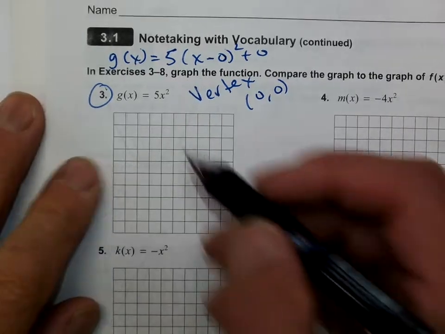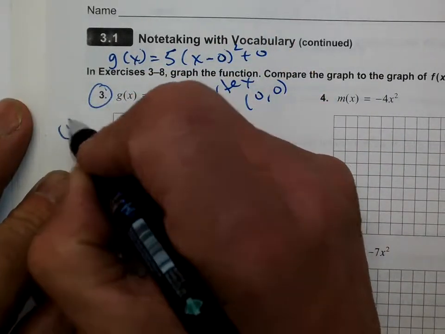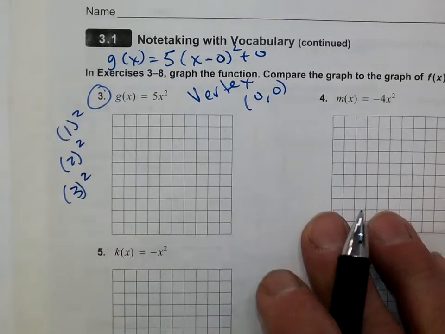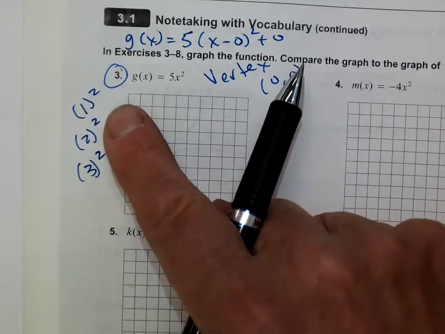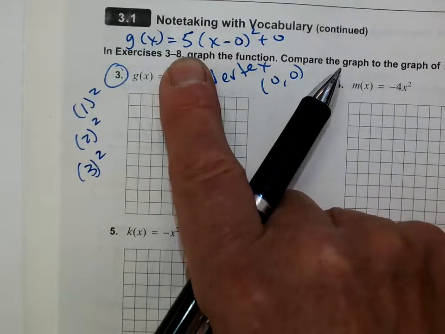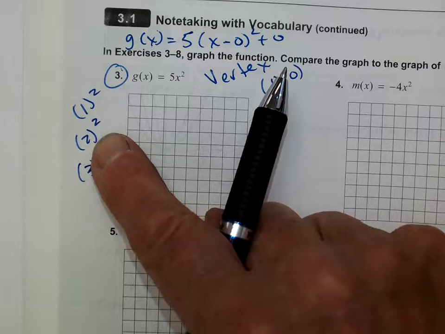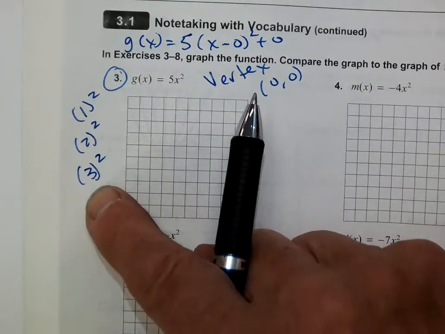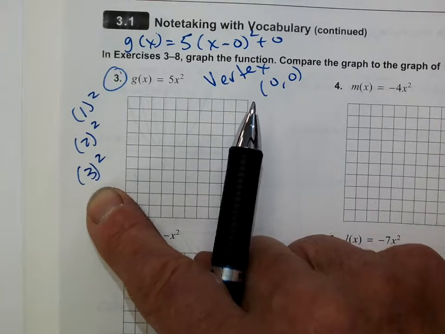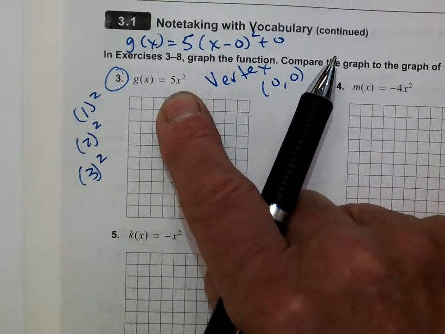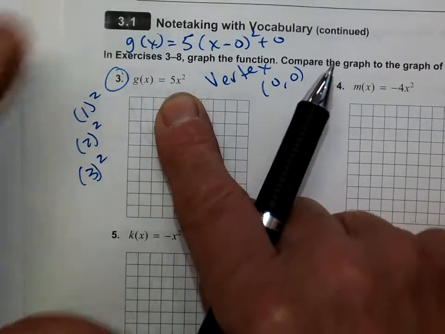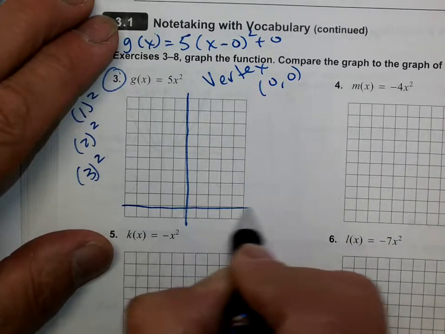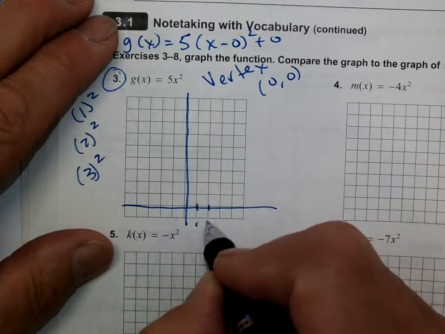So if we did our 1 squared, our 2 squared, our 3 squared, you with me? What's 1 squared? 1. Now let's go 5 times that. 5. What's 2 squared? 4. Now let's go 5 times that. 20. 3 squared is 9, and let's go 5 times that. 45, okay?